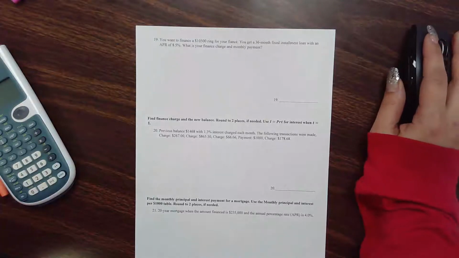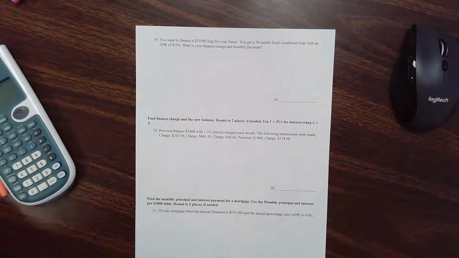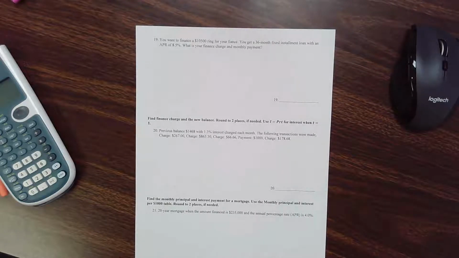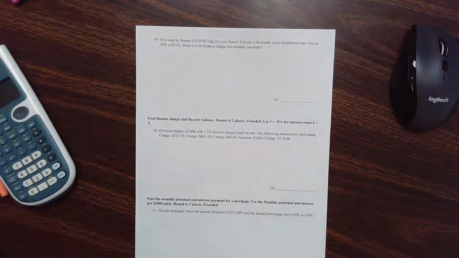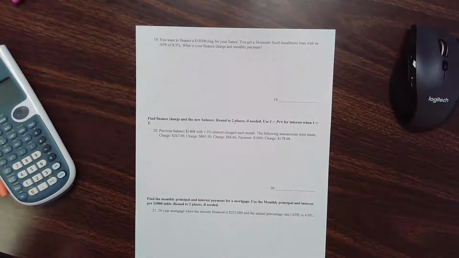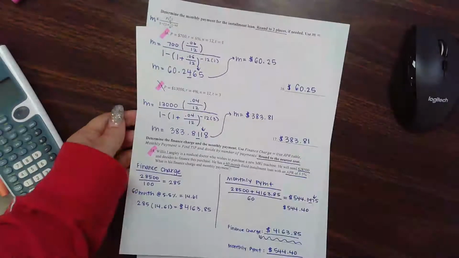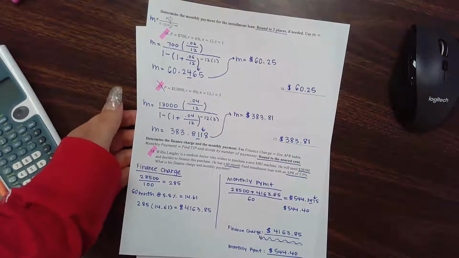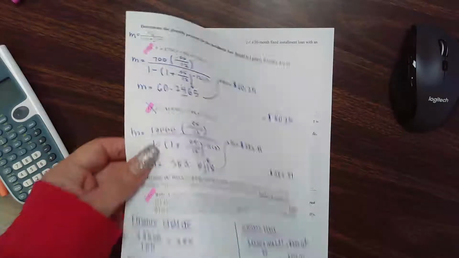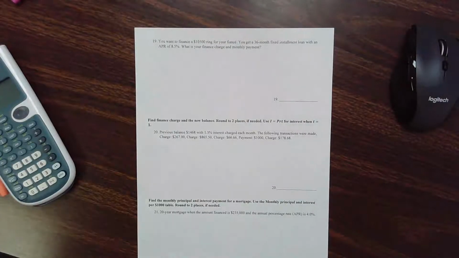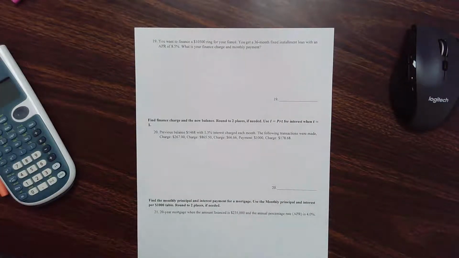Okay, so second part of the review, because it's a long review. For problem 19, it's the same directions that we had for problem 18, which is determine the finance charge and the monthly payment. For the finance charge, we use the APR table. For the monthly payment, we add the amount financed with the finance charge and divide by the number of payments that we're going to make.